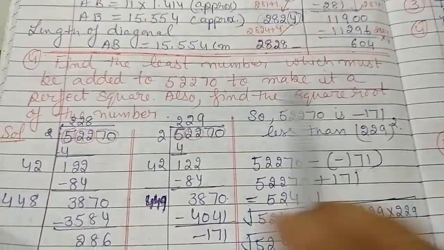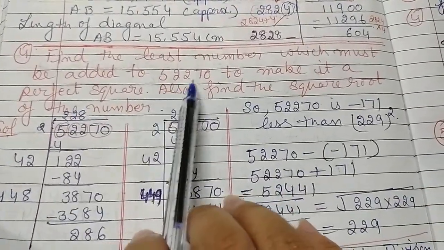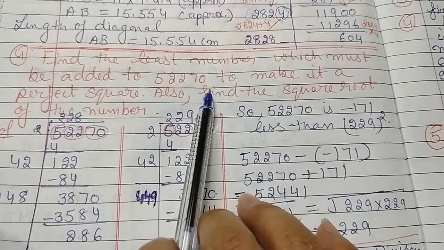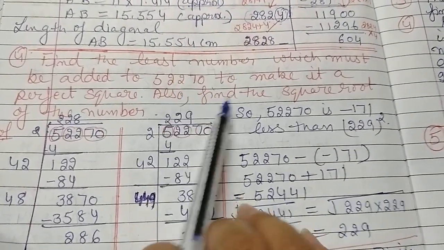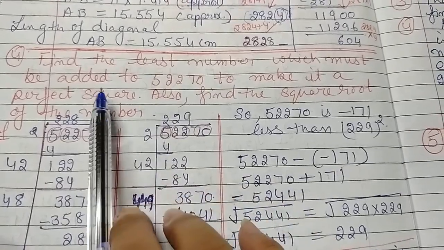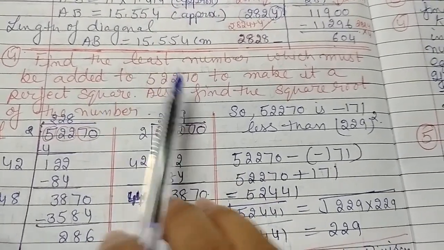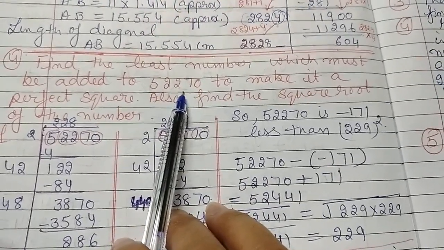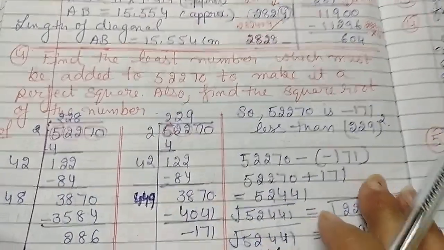My one more question. Find the least number which must be added to 52,270. Now you have to find the least number which, when you add it to this number, makes it a perfect square. That means that this is not a perfect square. Okay, and also find the square root of the number.